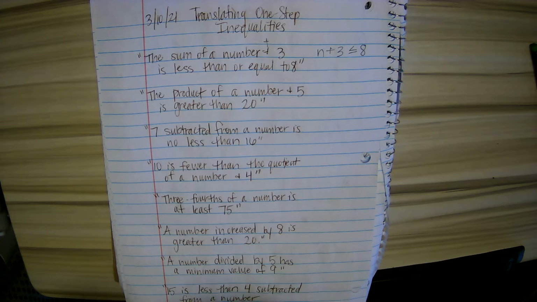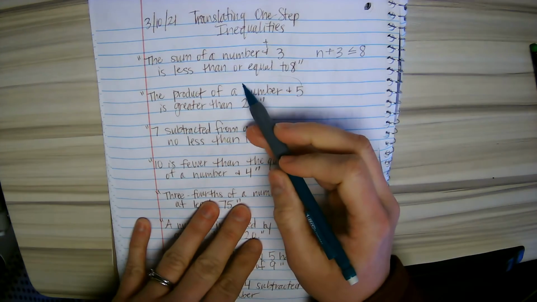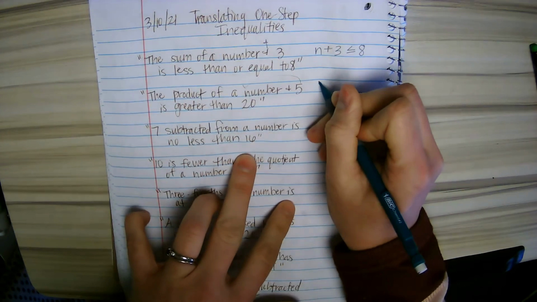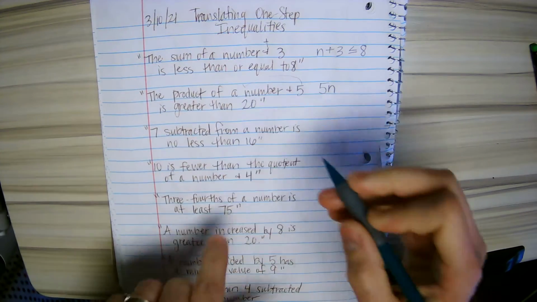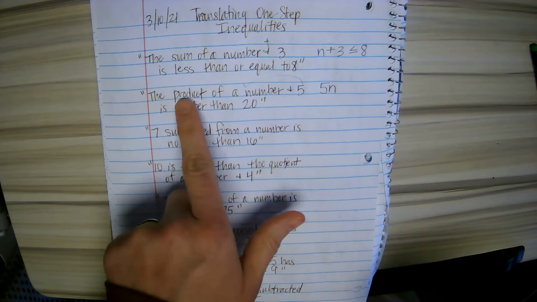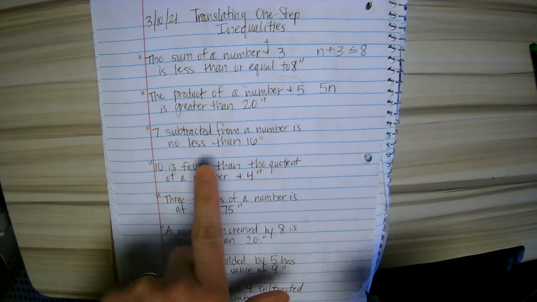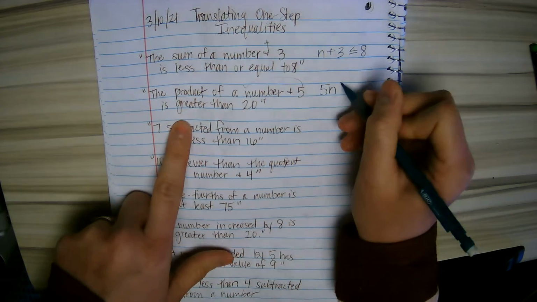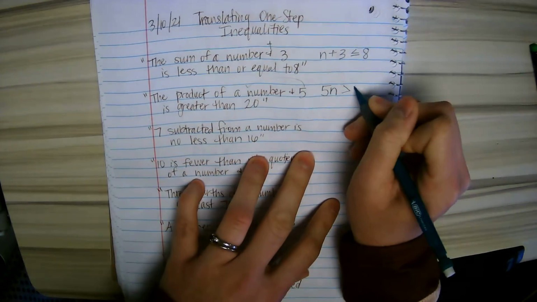The product of a number and 5. Remember, we write multiplication with a number next to a letter, and we always put that number first, so we're actually going to put that 5 in front of the number. So instead of saying n5, we're going to say 5n, because we have 5 of those numbers. So the product of a number, we're not sure what it is, and 5, so that's what 5n is greater than, so we're going to use our greater than symbol, 20.